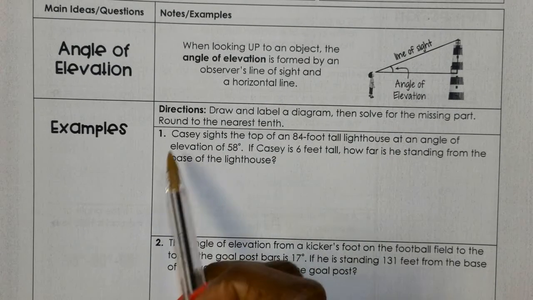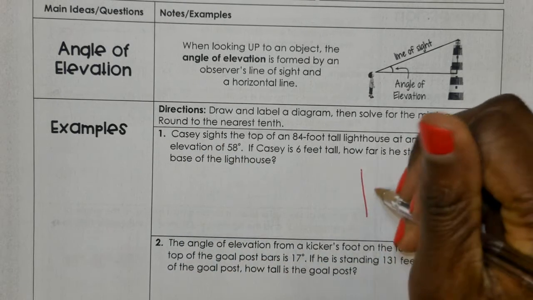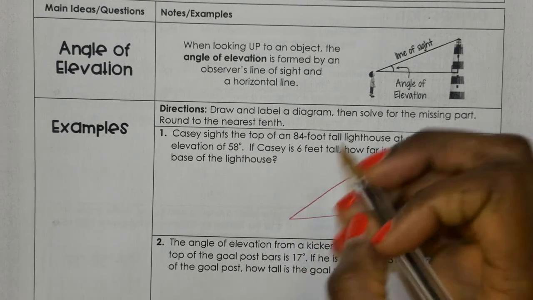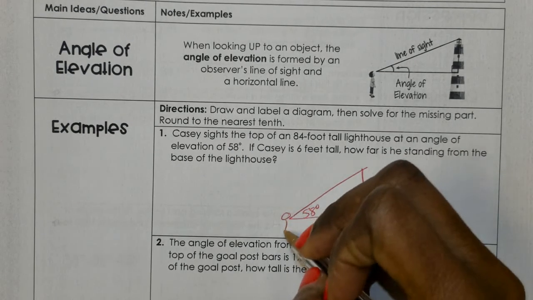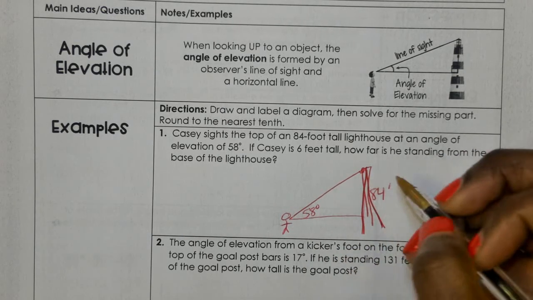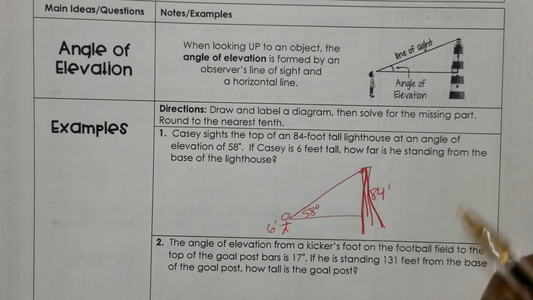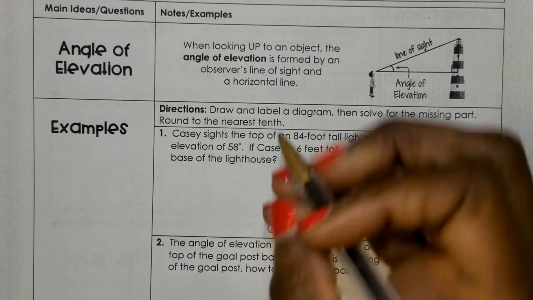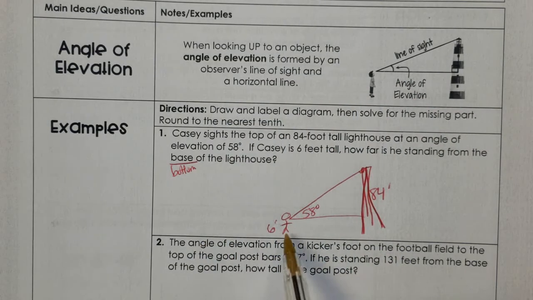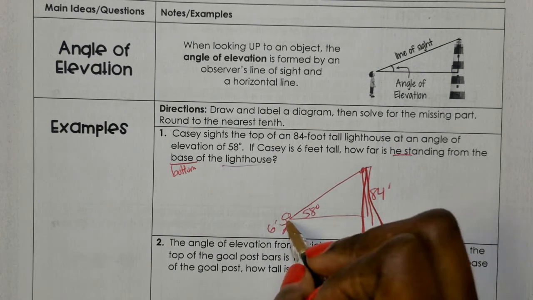So if we do an example of that, Casey sights the top of an 84-foot tall lighthouse at an angle of elevation of 58 degrees. So he's standing here. He's looking up at the top of this lighthouse. It's 84 feet. If he's a 6-footer, how far is he standing from the base of the lighthouse? So all of these words in here are kind of key. The base of the lighthouse. So how far is he standing from the base of the lighthouse? So him to the lighthouse would be x.